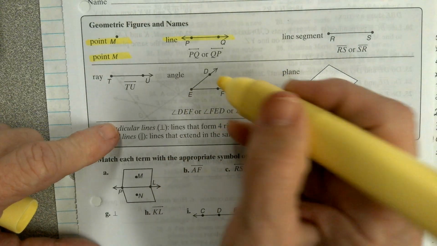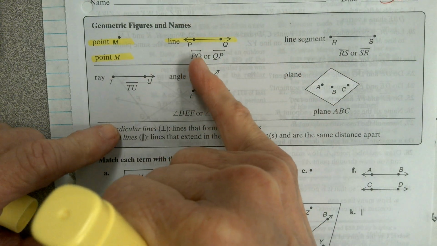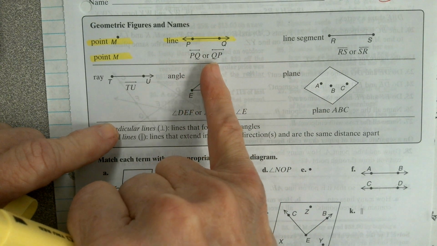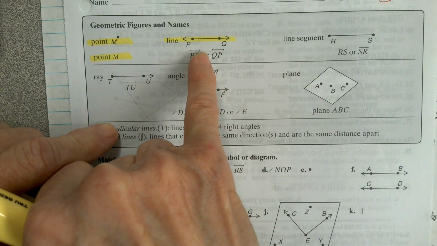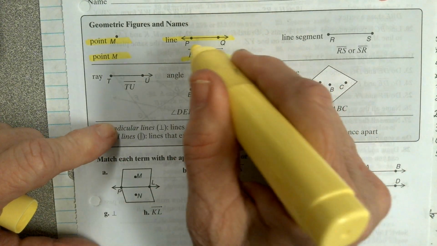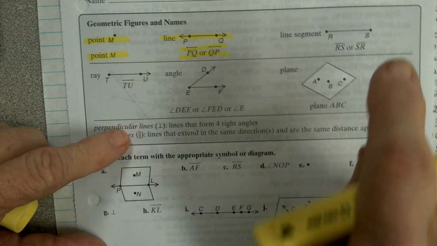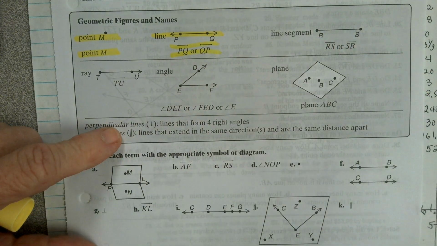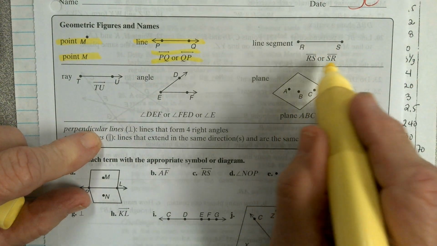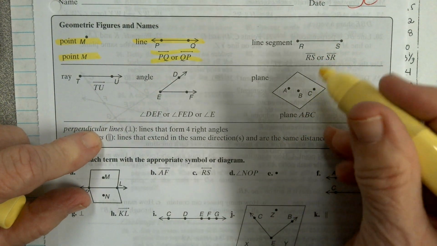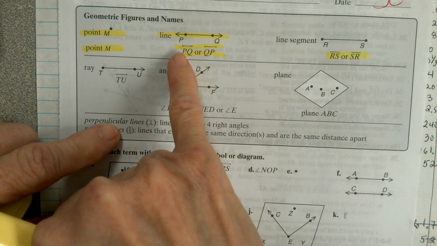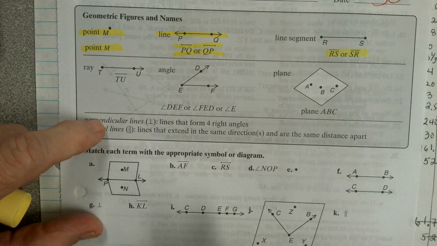This is very important. You must put the letters that it goes through. It could be PQ or QP. And it also has the same little line figure above it with arrows. So make sure that you know that is how you write that. Then if I have this line segment, which stops at each end, you write it RS or SR with a little bar over it. It stops at each end as opposed to the line that goes on infinitely.